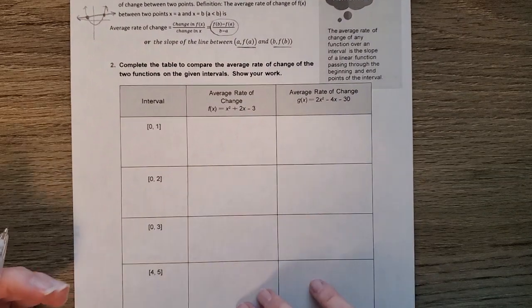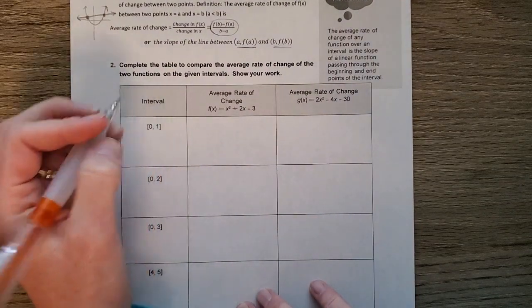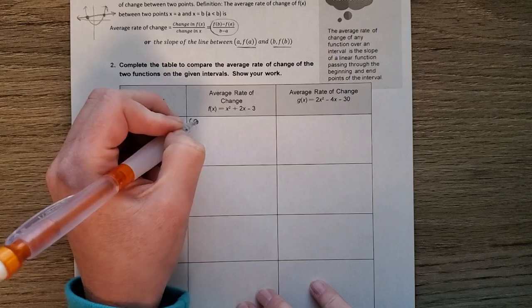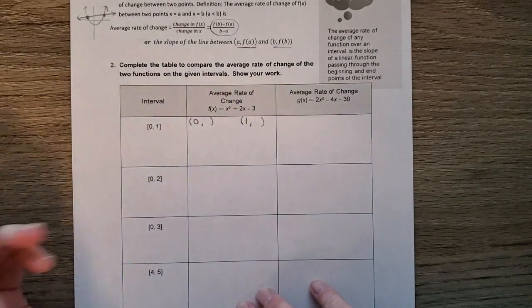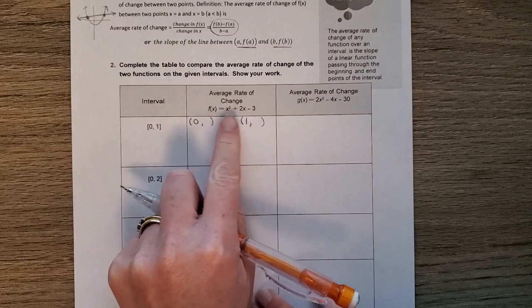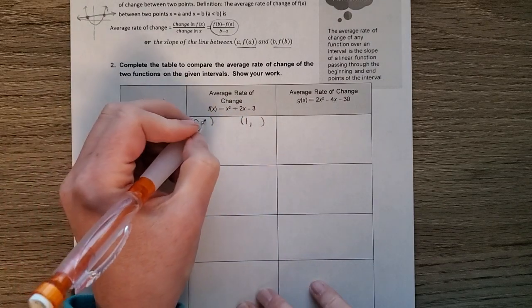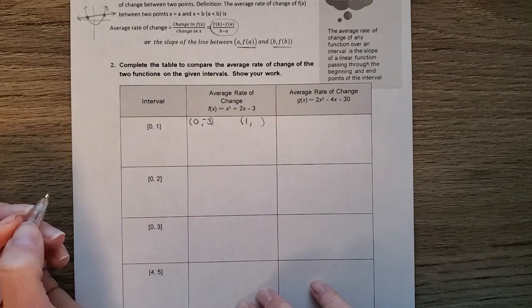So on the interval 0 to 1. In order to do the interval 0 to 1, we have to find the value of the function at 0 and the value of the function at 1. So the value of the function at 0 is your y-intercept, since this is in standard form, we know it's going to be -3.